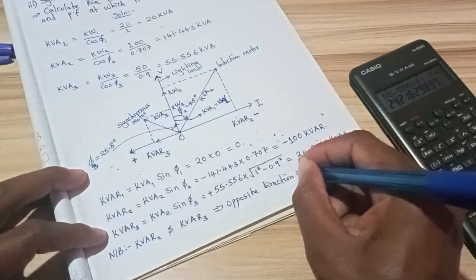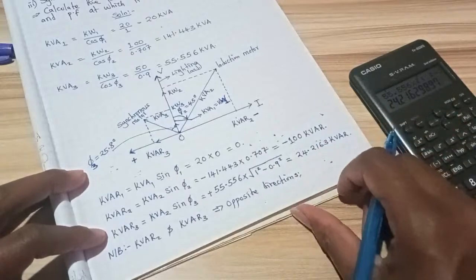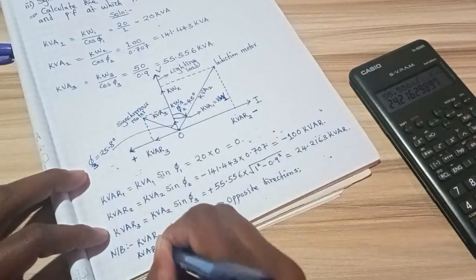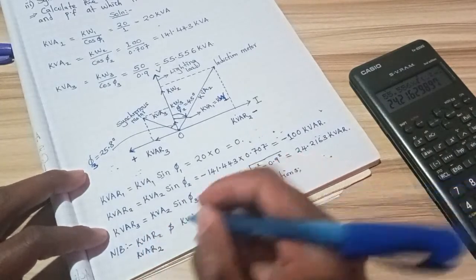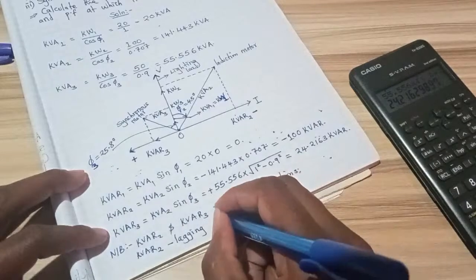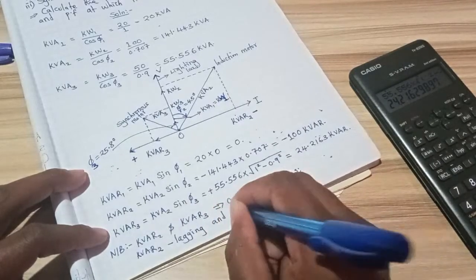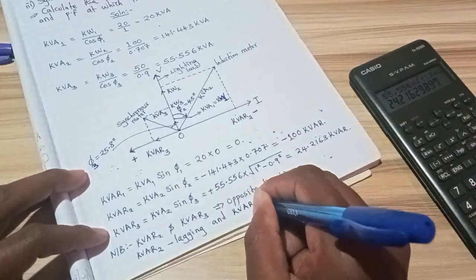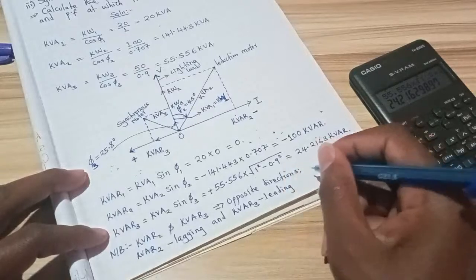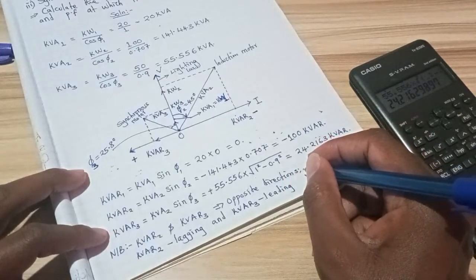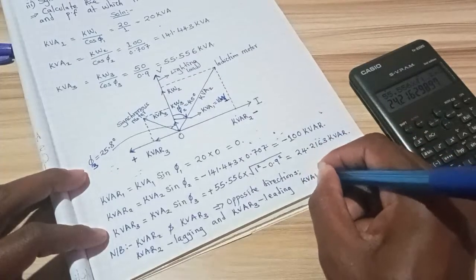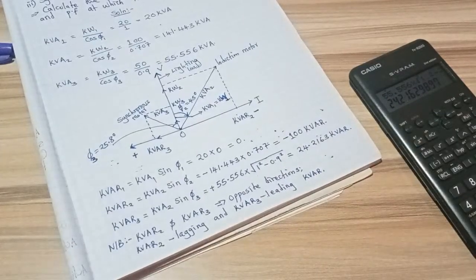Therefore we have kVAR 2 being lagging and kVAR 3 is leading, that is our leading kVAR, our leading reactive power in short.